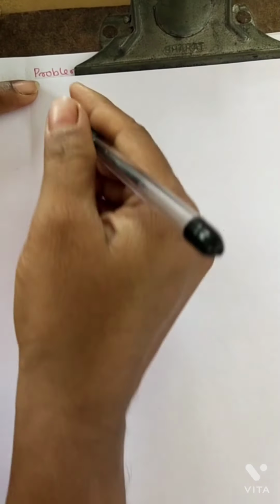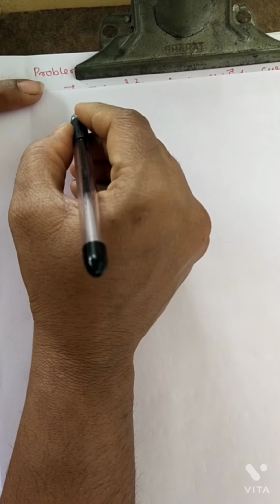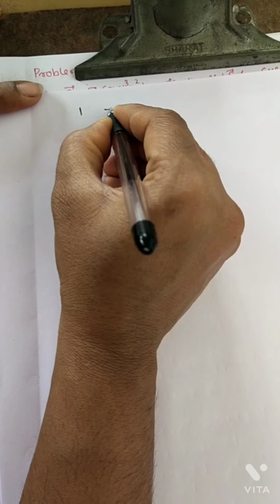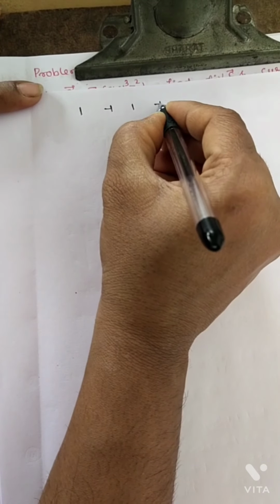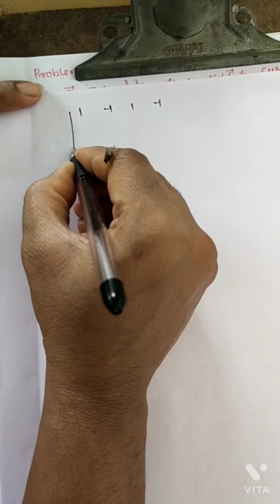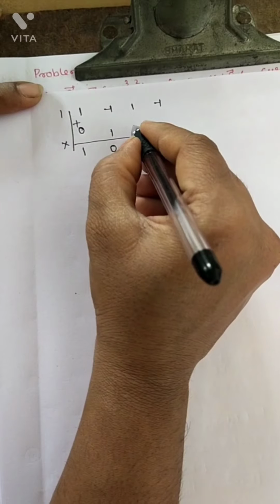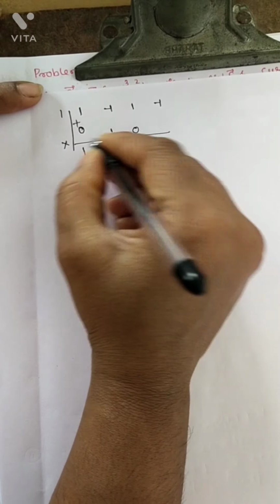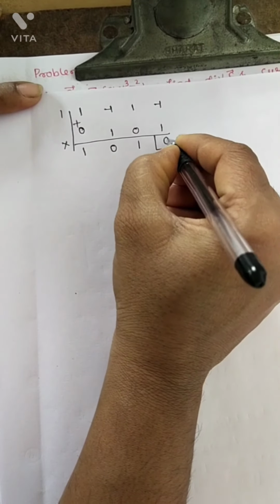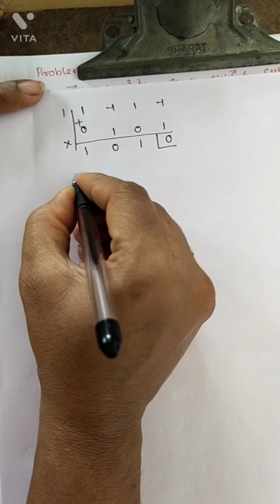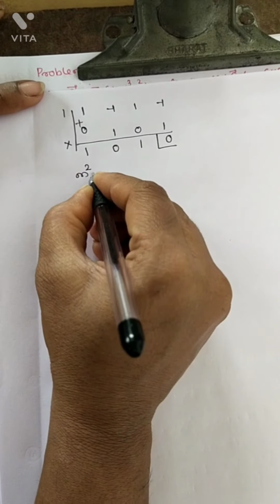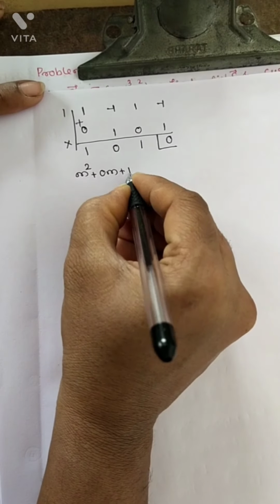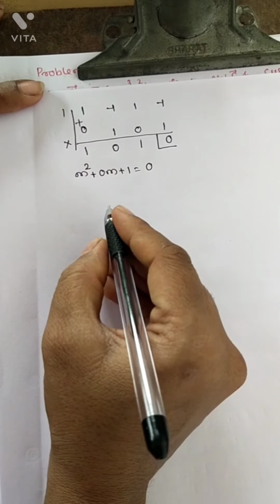After getting this root, again write the coefficients of the cubic term. 1, minus 1, 1 and minus 1. 1 we write here, and the first element becomes 0. Add here and multiply here. 1 into 1 is 1, 0, and here we got the 0. 1 into 1 is 1, and again we got reduced by one term. Now this becomes m square plus 0m plus 1 is equal to 0. Now we got a quadratic equation.